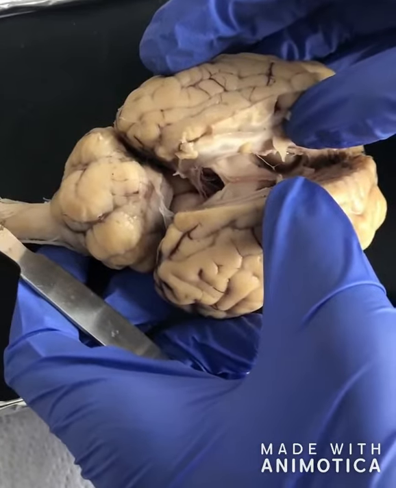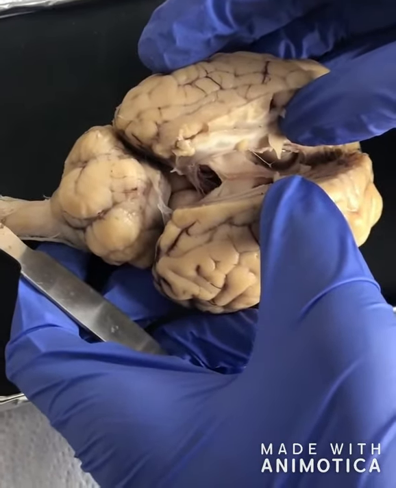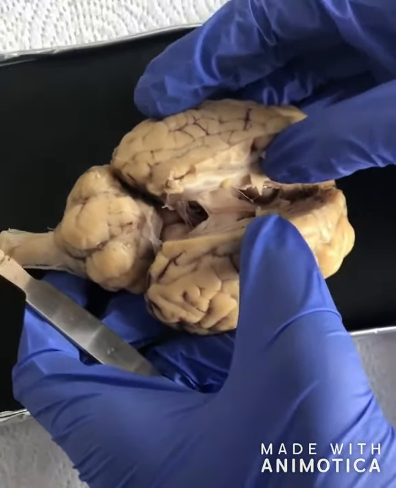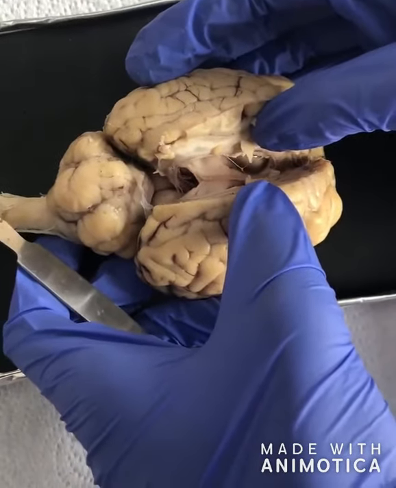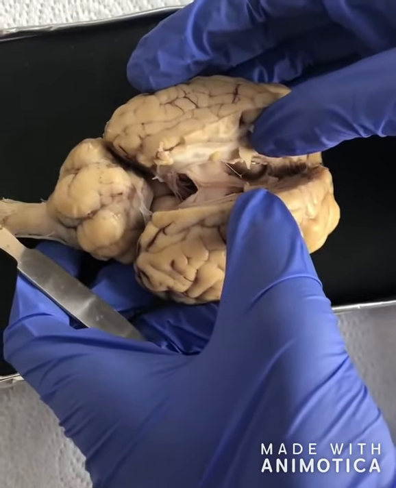The inferior colliculi, on the other hand, is part of the midbrain that serves as a main auditory center for the body. It's the channel for almost all auditory signals in the human body.